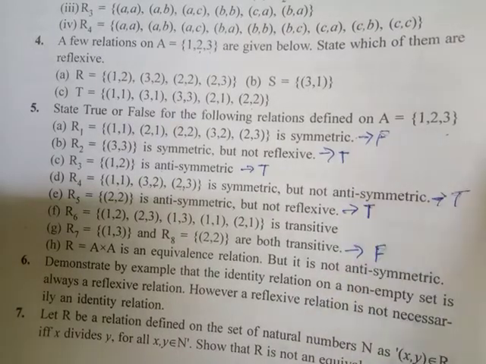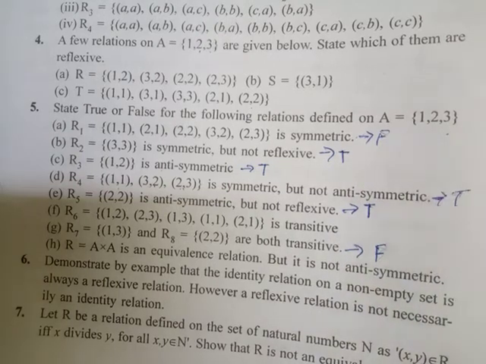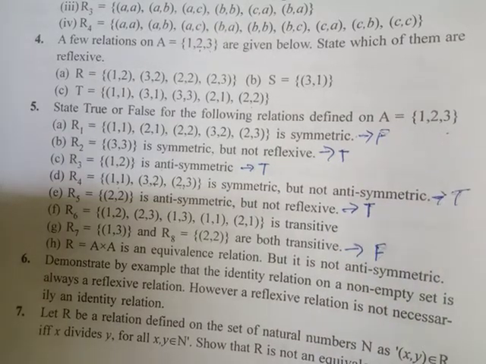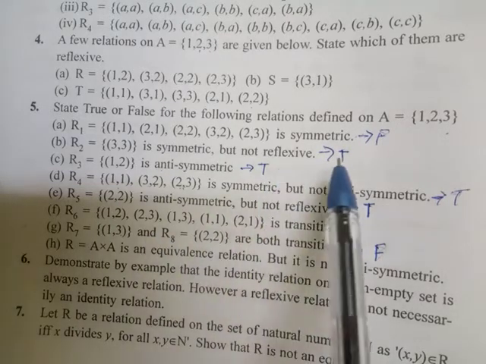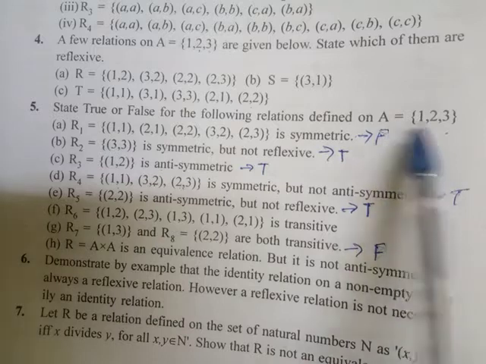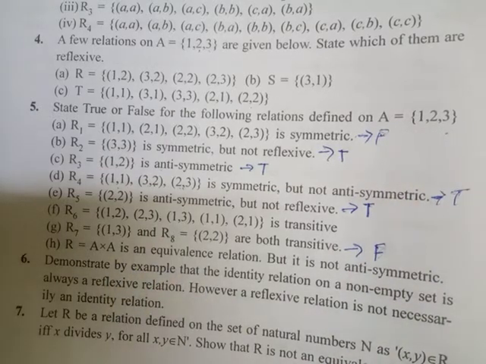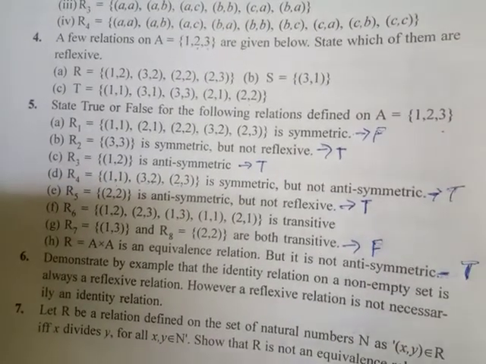A × A means A product A. So obviously, if we go for the A product A, this will satisfy the symmetric also, which means (a,b) belongs to R, (b,a) belongs to R. Then transitive also, which means (a,b) belongs to R, (b,c) belongs to R implies (a,c) belongs to R. And reflexive also: (a,a) belongs to R, (b,b) belongs to R, (c,c) belongs to R. So if we go for the A product A, here it is an equivalence relation, which means it is true. The last one is true here. I am writing here true. The number 5 is over.